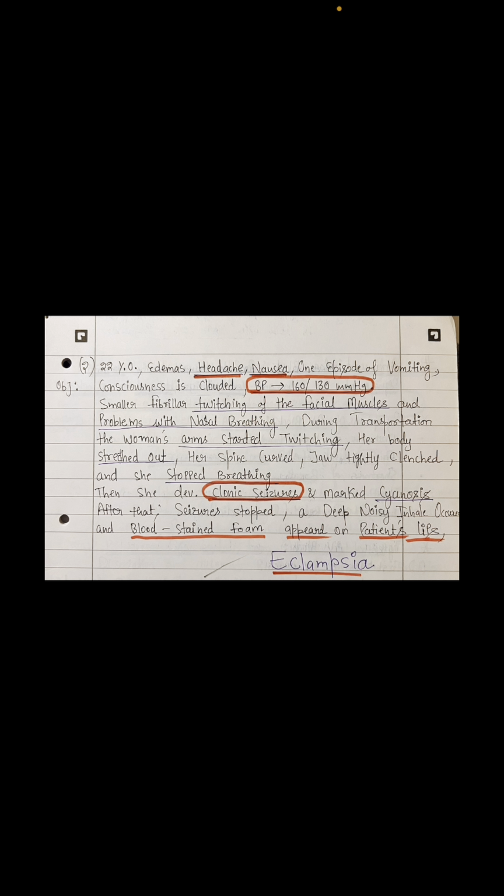Next question says similar conditions. There is BP 160 over 130. In the highlighted part, there are tonic-clonic seizures. But in this question, proteinuria is not given. So do not misdiagnose it. You have to assume proteinuria at this time. So there are seizures and there is high BP. So mark the diagnosis eclampsia when you see seizures in a pregnant woman with high BP.